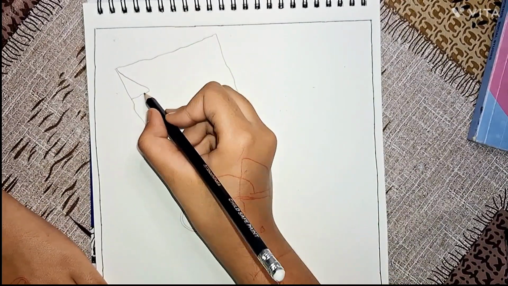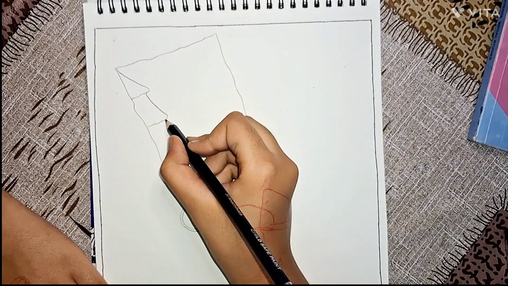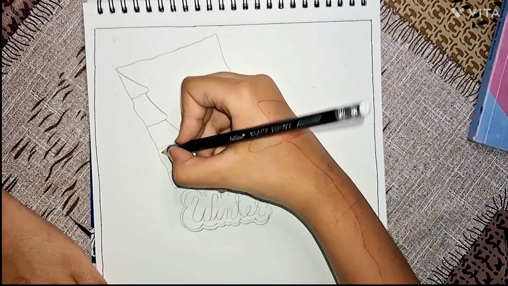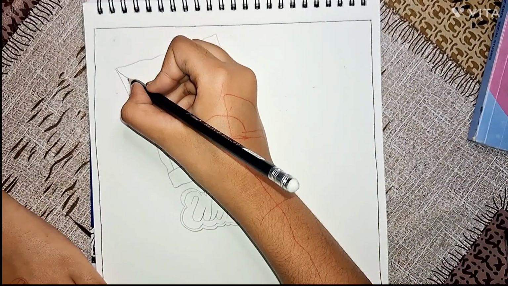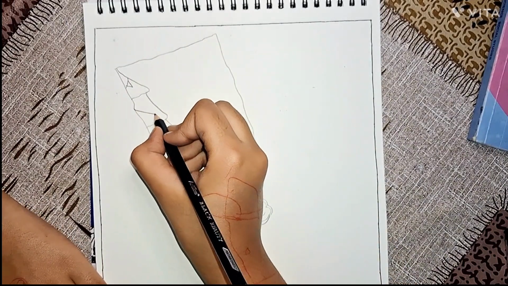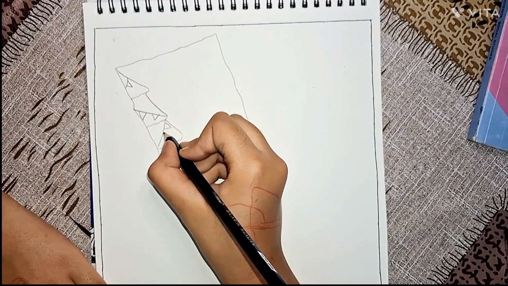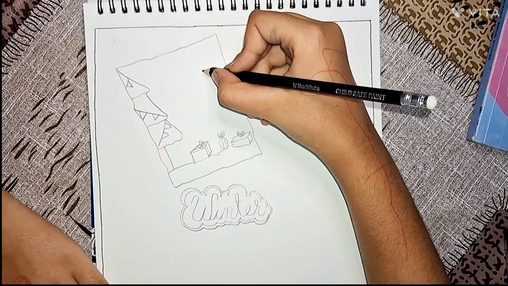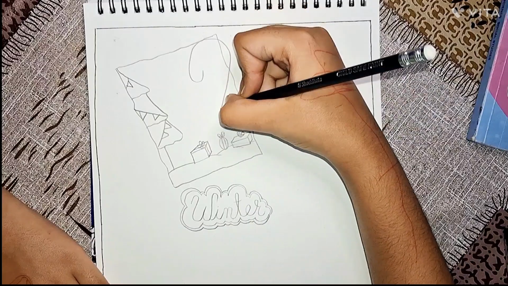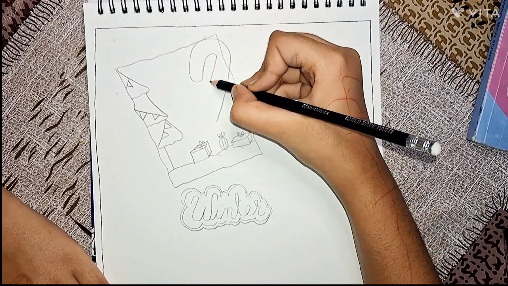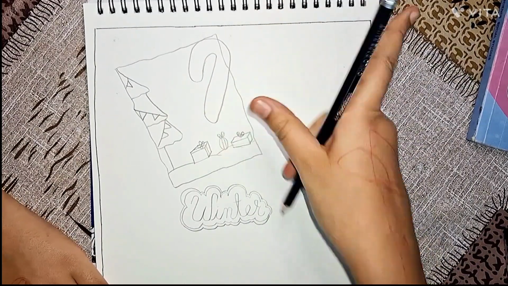Next, I'm making a Christmas tree. You have to make a diagonal line, curve it and make a curvy pattern and follow it, and then make a straight line for the stem. And you can make some decorations on the Christmas tree. I have put some banners.